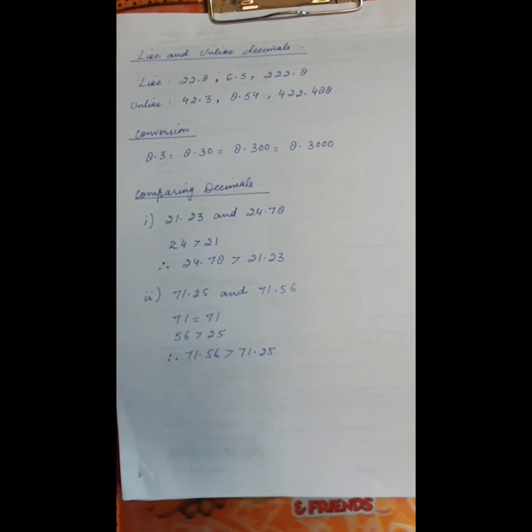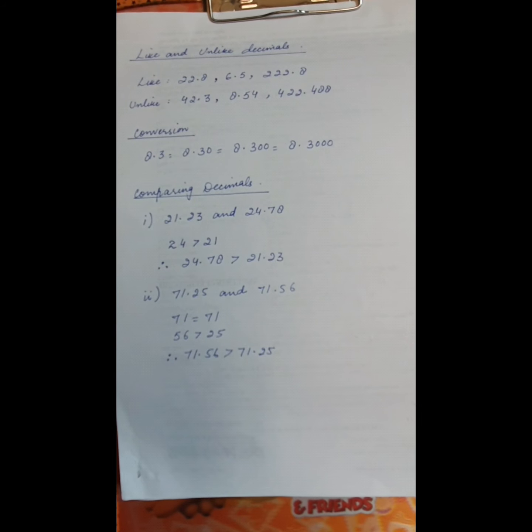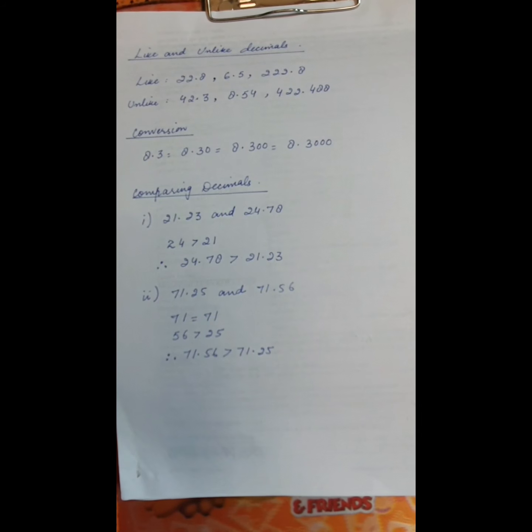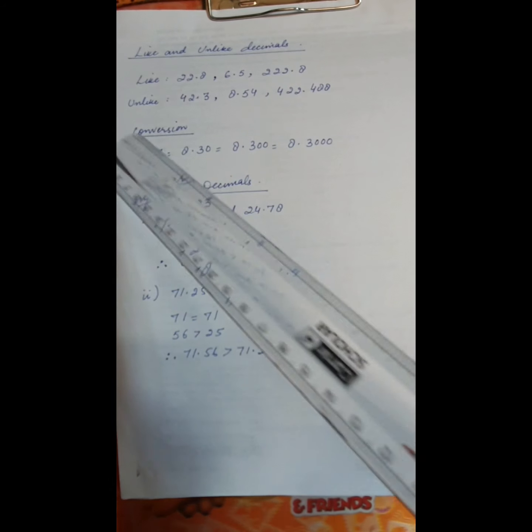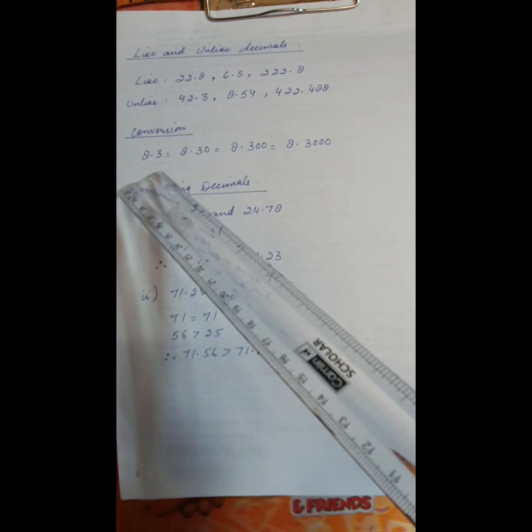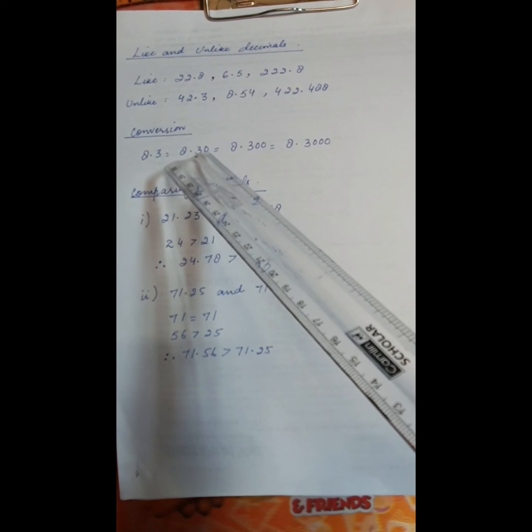We know that the addition of zeros to the extreme right of a decimal part does not change the value of the decimal number. For example, we have 8.3 which is equivalent to 8.30, which is also equivalent to 8.300, which is also equivalent to 8.3000.